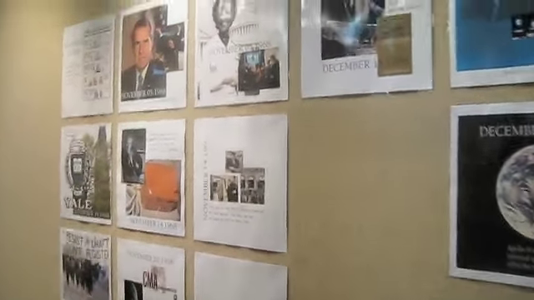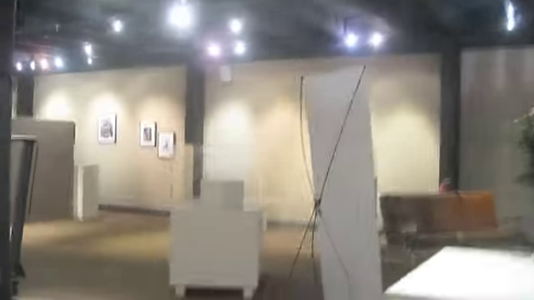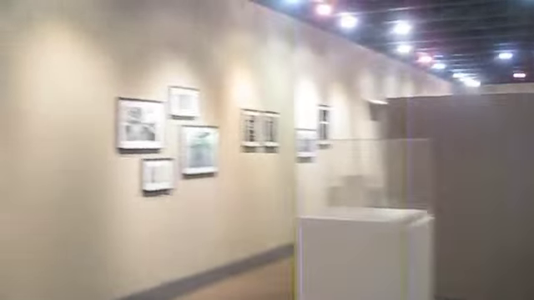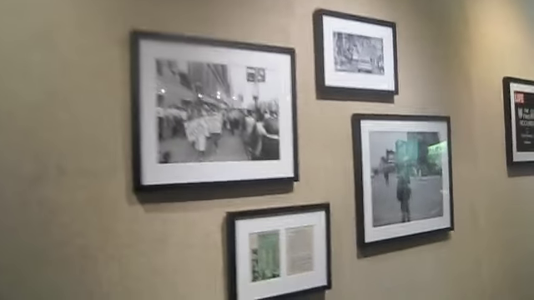We're working on putting up our timeline. Everything's a mess right now because we don't have any of the objects out. We put the frames up. I did these yesterday.